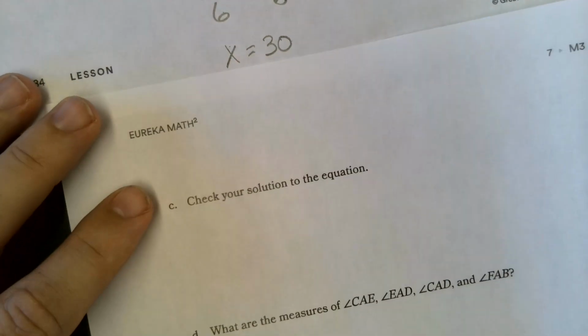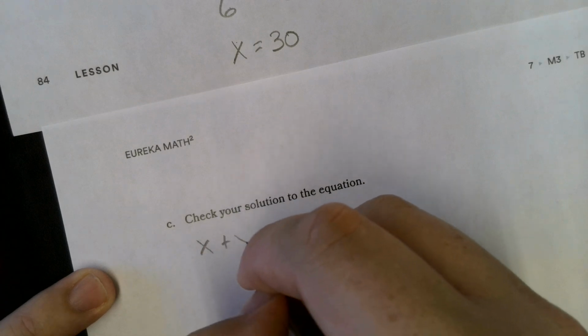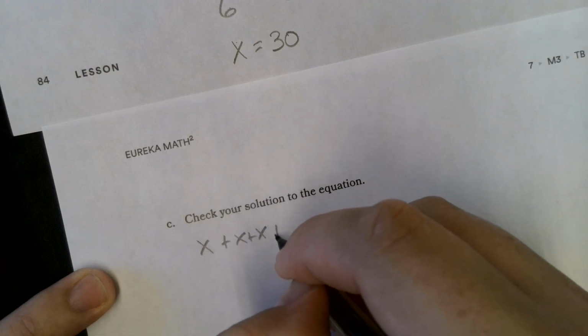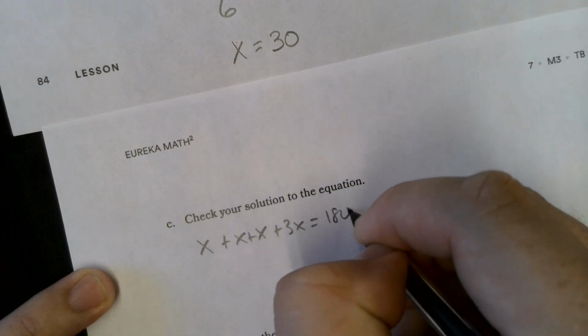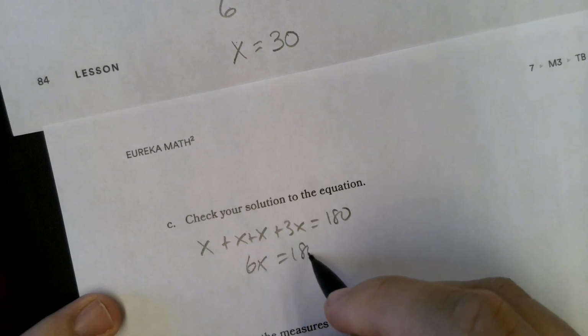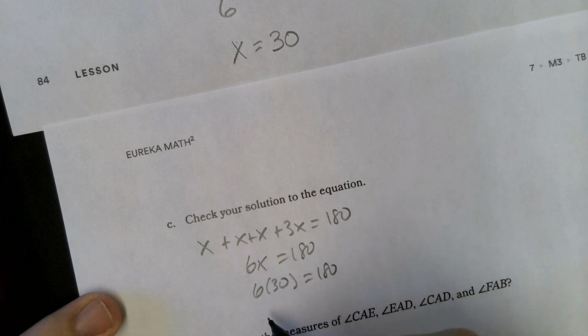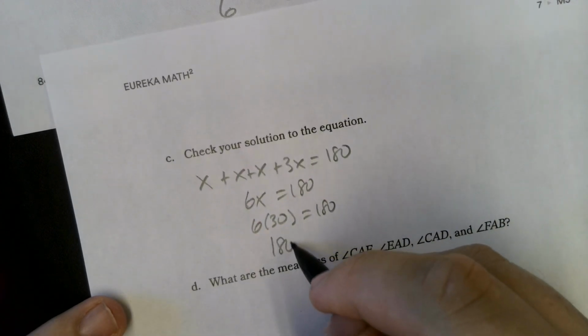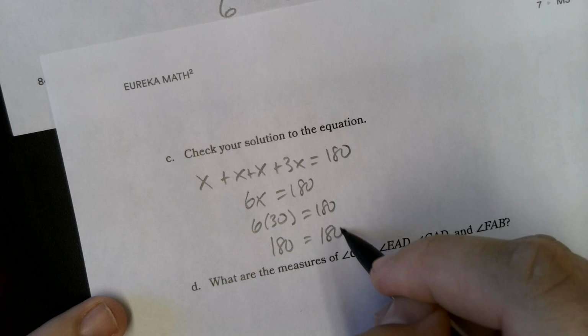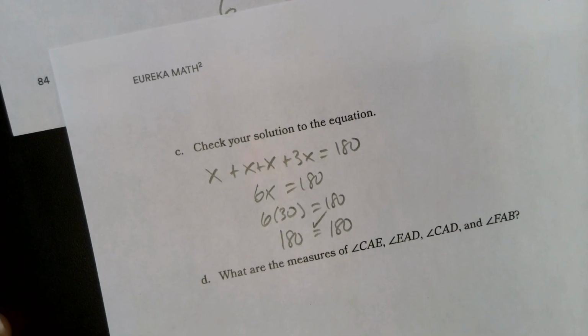So when we look at question C, it says check your solution. Well, again, x plus x plus x plus 3x equals 180. Well, again, we have 6x equals 180. So if I use 30 for x, 6 times 30 is 180. That's a true statement. So our solution is correct. Okay.